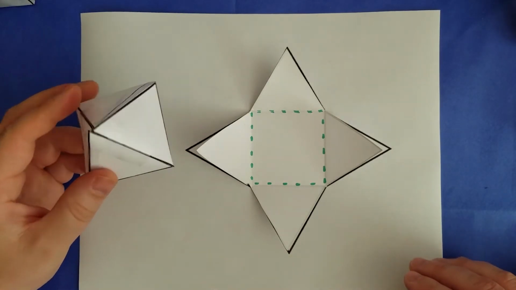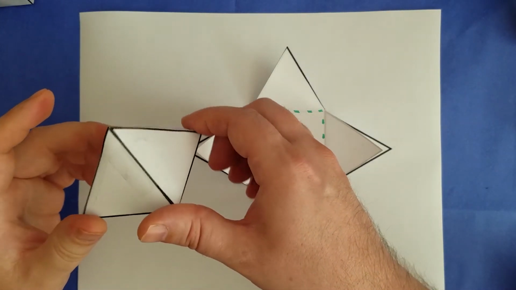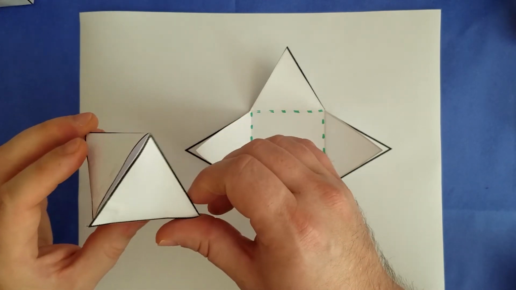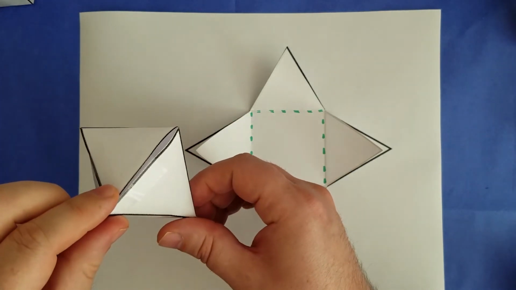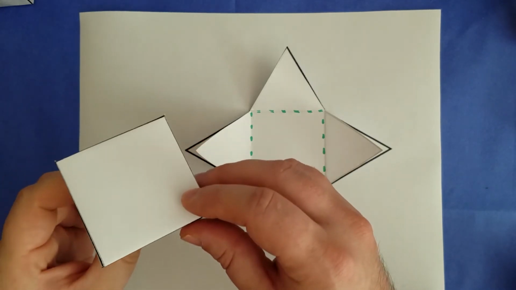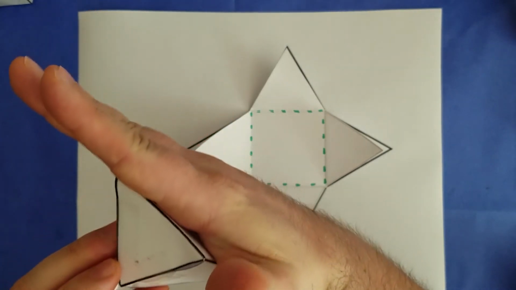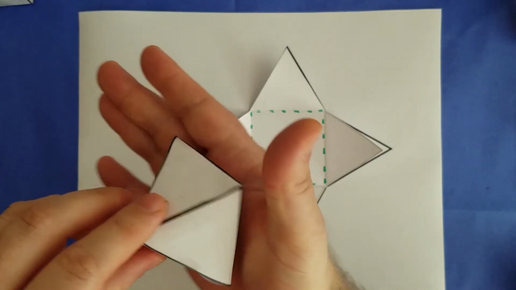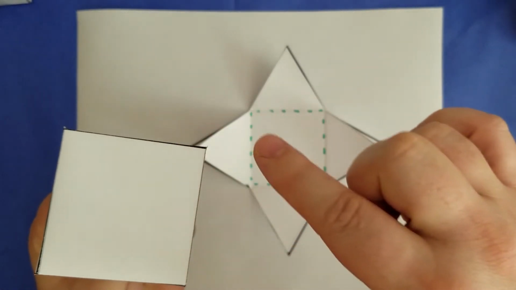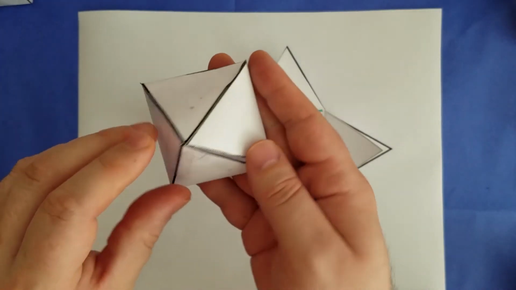All right, and this polyhedron right here is, you got it, it's a pyramid. But what kind of a pyramid? So we're going to look at it. We always identify pyramids by their base. And this base, what shape is that? That is a square. So this polyhedron right here is a square pyramid.